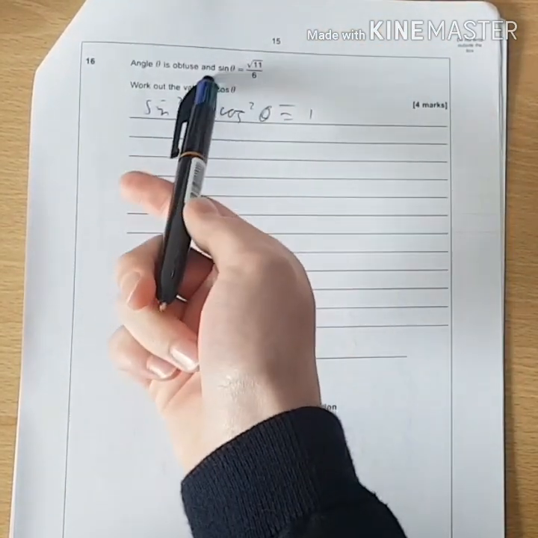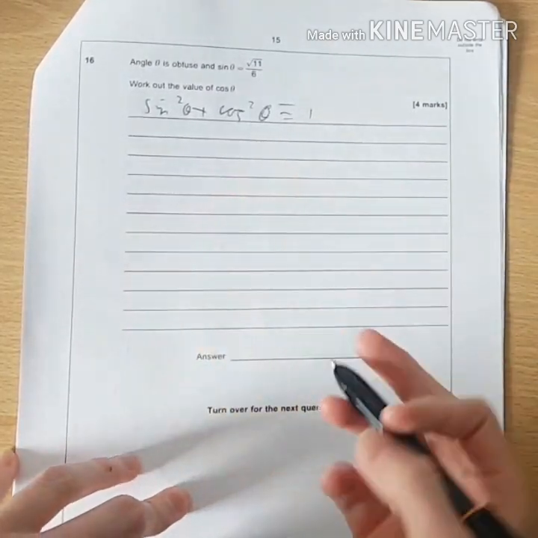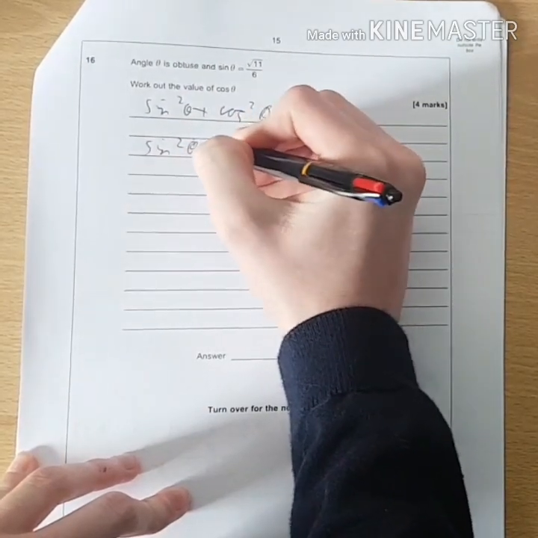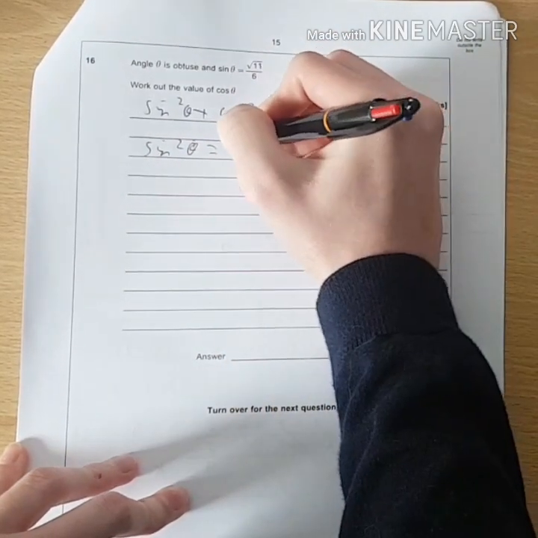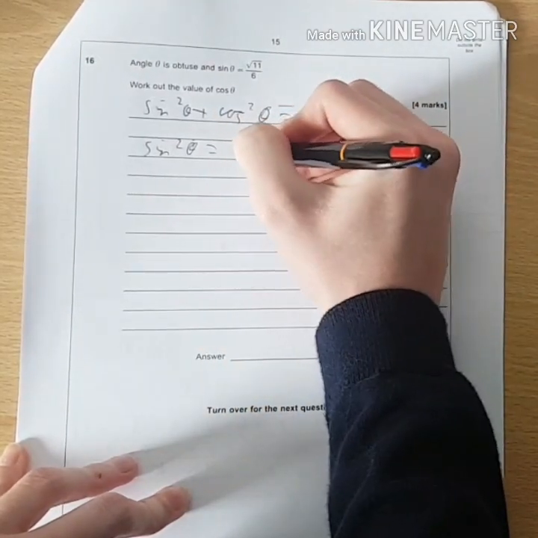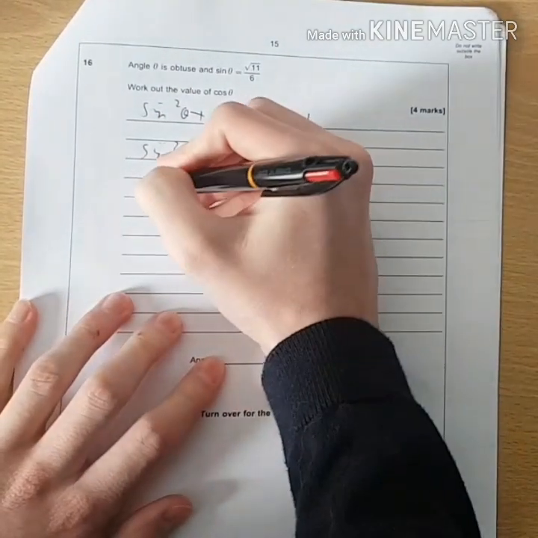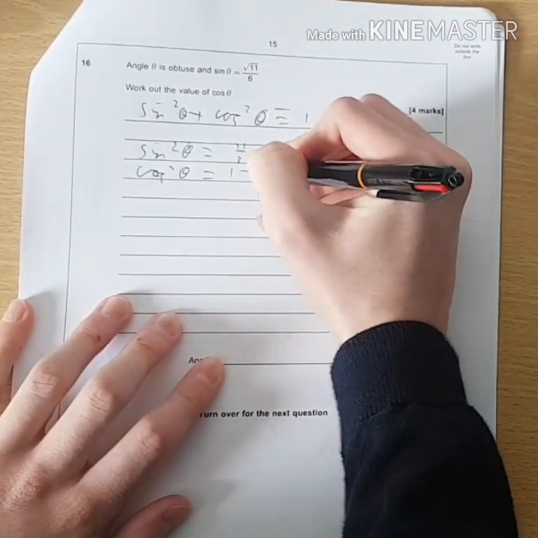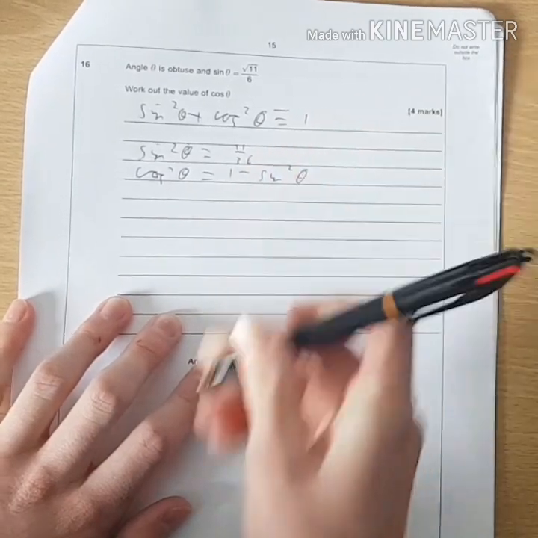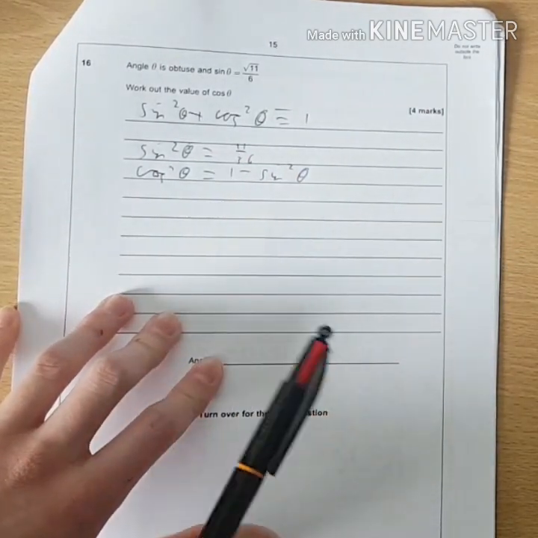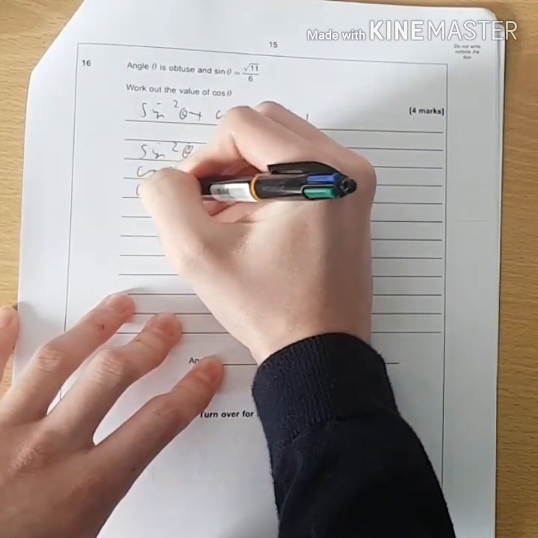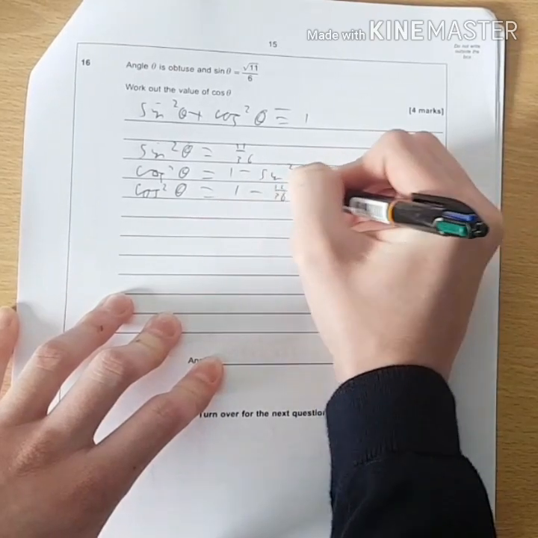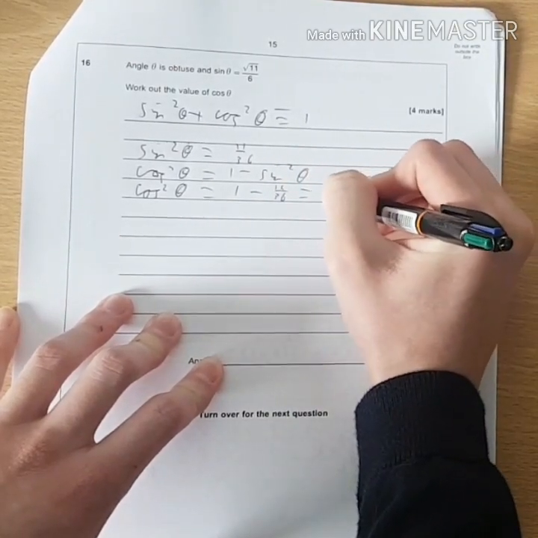So we can square this, giving us sine squared theta is root 11 squared over 6 squared, which is 11 over 36. Rearranging, cosine squared theta equals 1 minus sine squared theta, which is 1 minus 11 over 36, which equals 25 over 36.